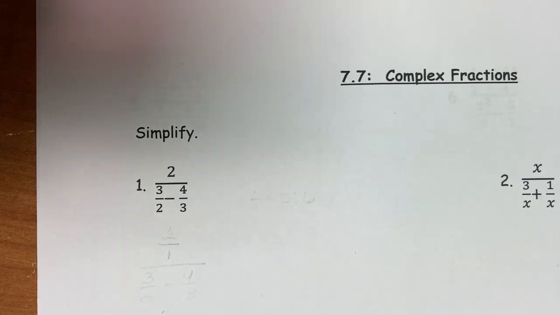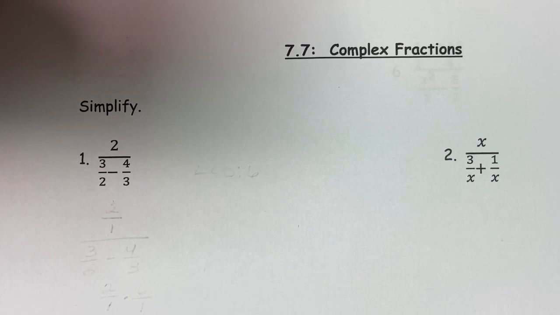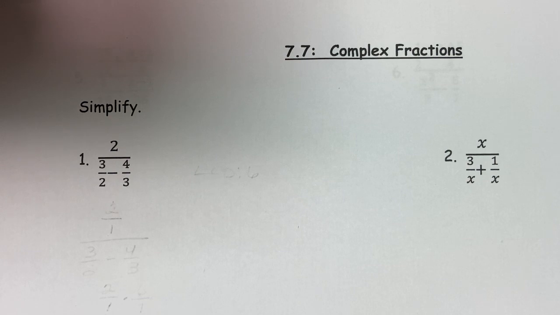Okay, here we go with 7.7. It's our last section of chapter 7, and we're going to deal with complex fractions. But again, we are going to use everything that we have been learning up till now in chapter 7. So here's what we're going to do.